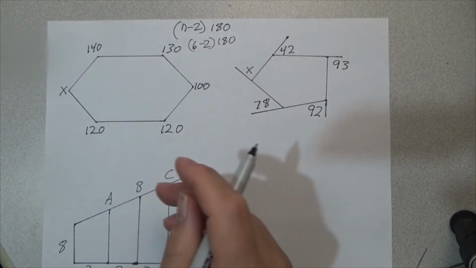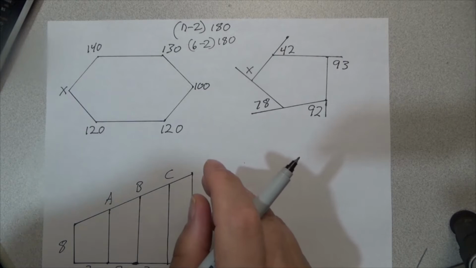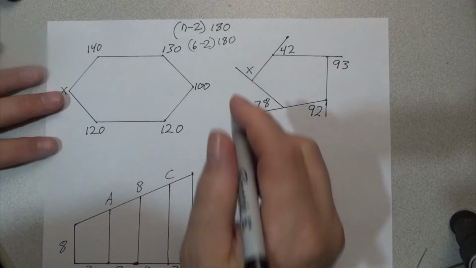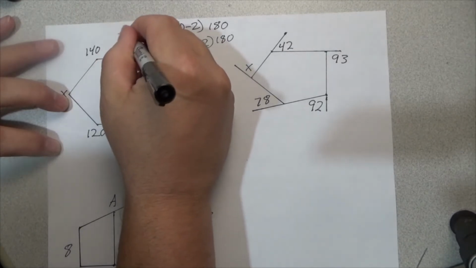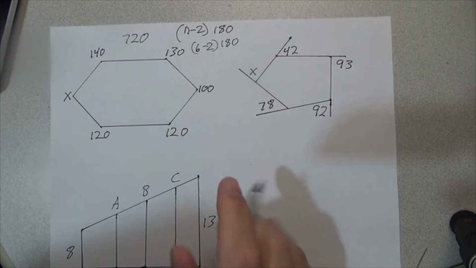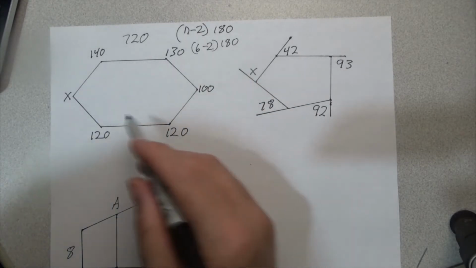Let's figure that out. 4 times 180, 720. So I take my 720 and I subtract off the angles that I'm given until I get to the last one.